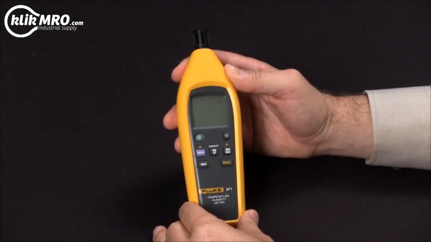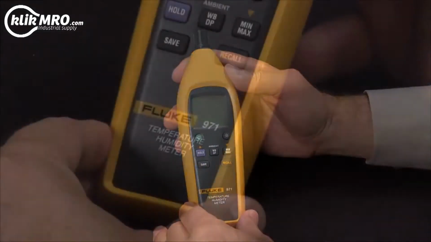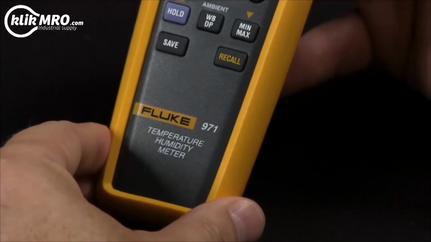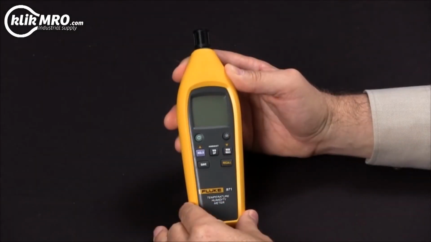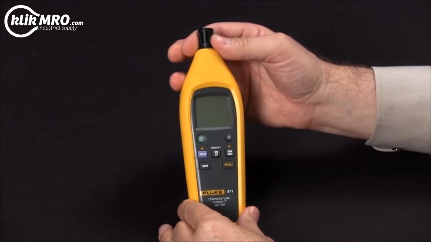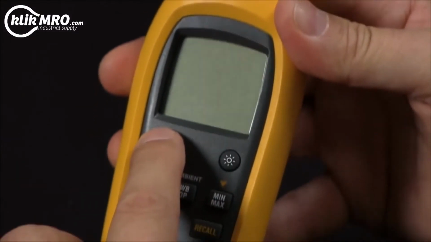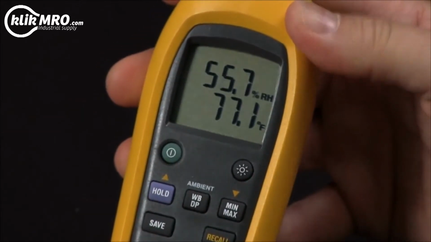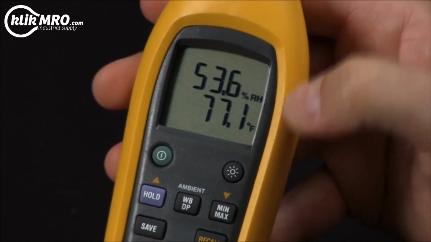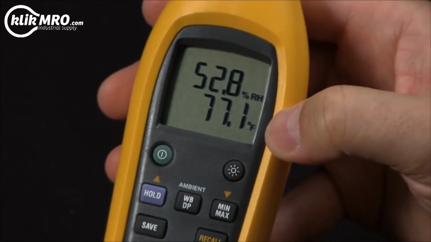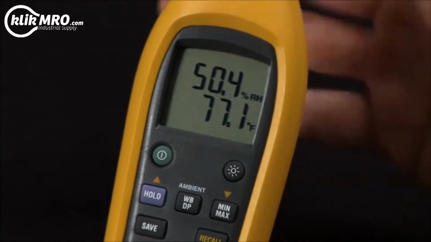Today, we are here to discuss the key features of the Fluke 971 temperature and humidity meter. To begin your readings, simply twist the port on the top to expose the sensor. To power on the unit, simply press the power button, and your screen will display a relative humidity reading as well as your temperature in degrees Fahrenheit.